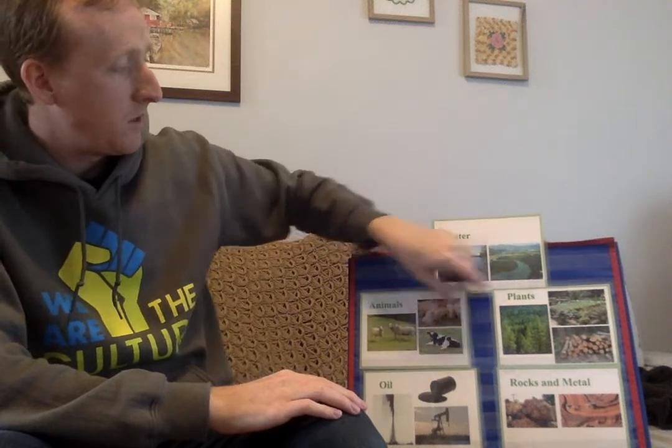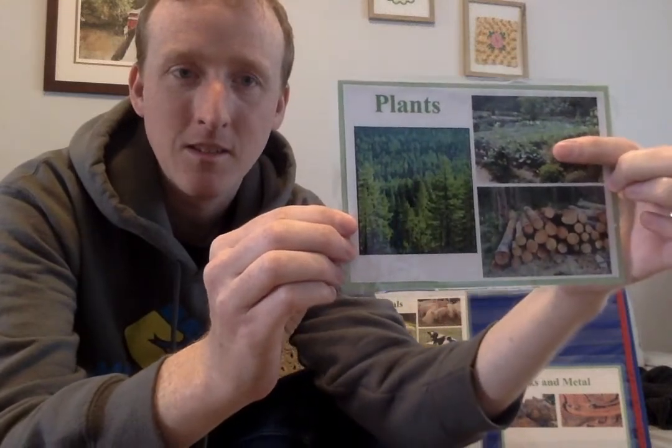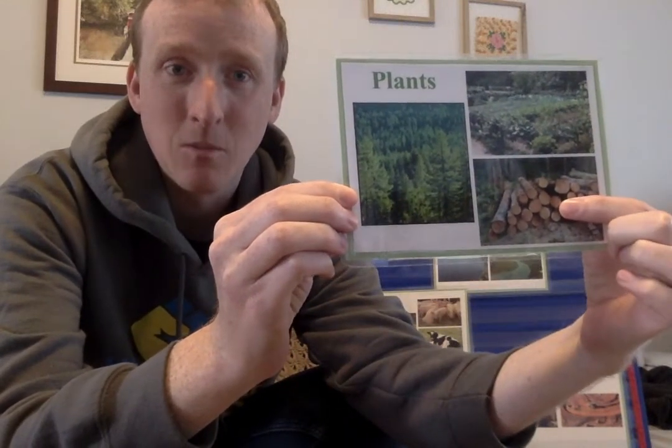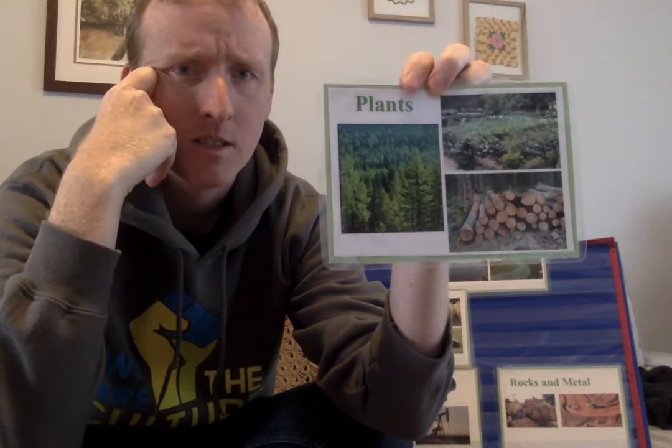What else do we get from the earth? We get plants from the earth, right? There's some small plants here. Those are some logs that came from a tree. Now, let's pause and see if you can think of anything that we use plants for. Maybe small plants, maybe big plants like trees. You can talk about it with your family if you like.